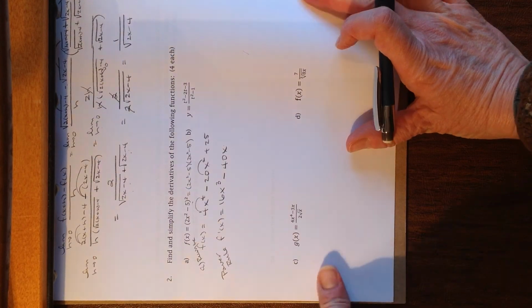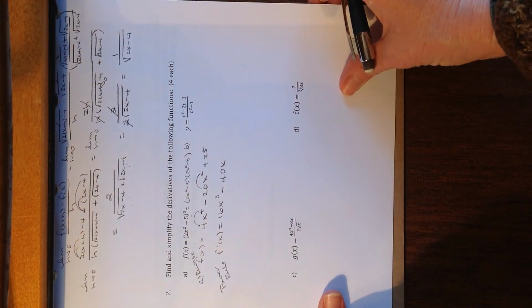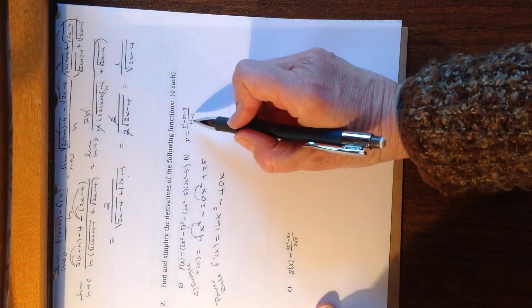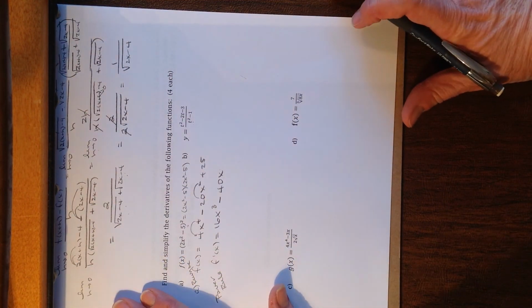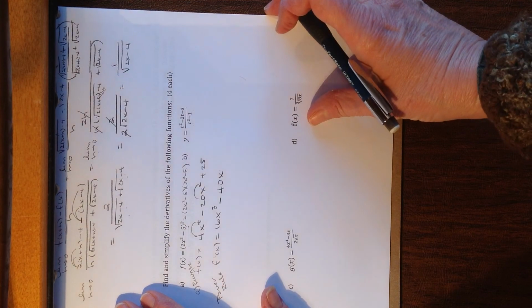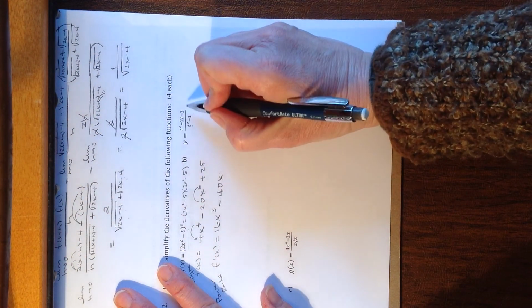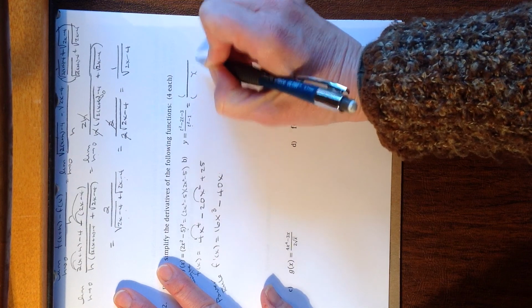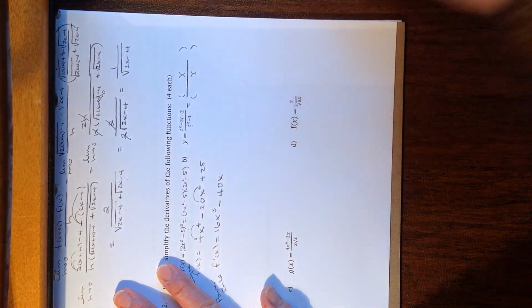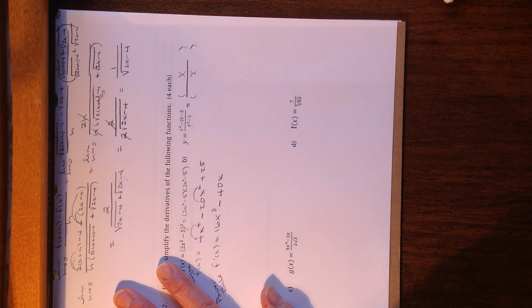For B, hopefully you realized, hey, I need the quotient rule there because this has 2 terms in it. But before you rush and do the quotient rule, remember that I said sometimes if you can factor the numerator and the denominator and one of the factors divides out, then you're going to have a simpler fraction to do the quotient rule on.